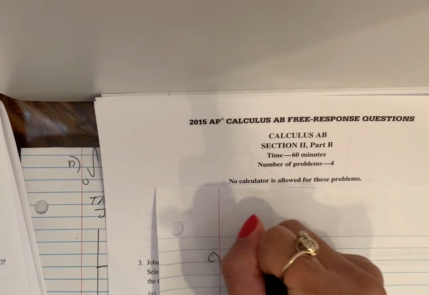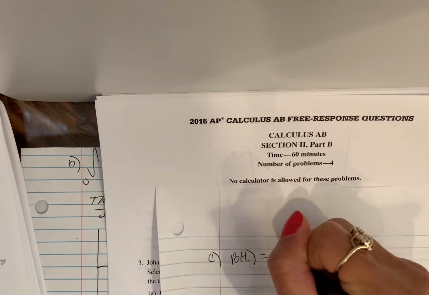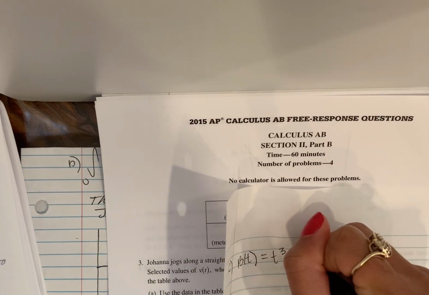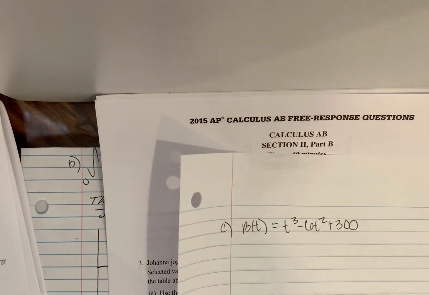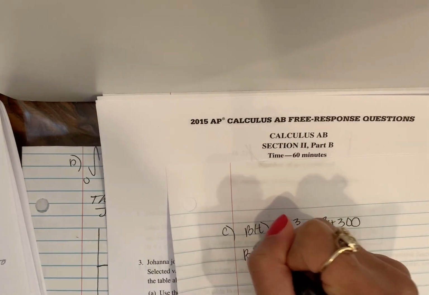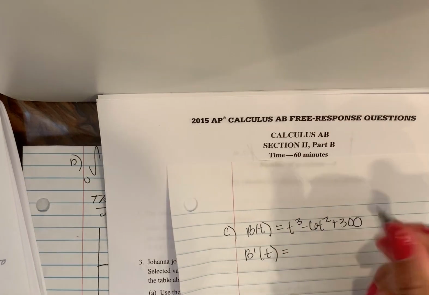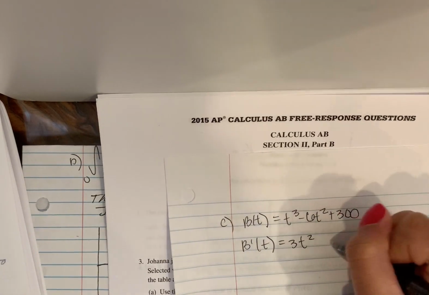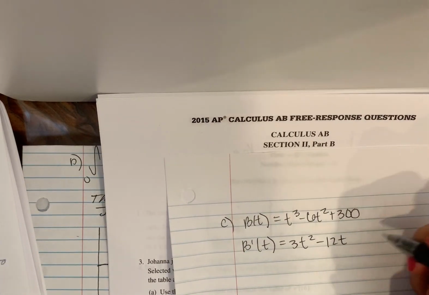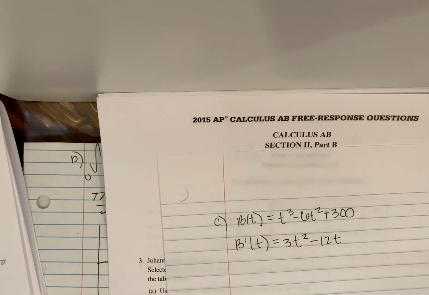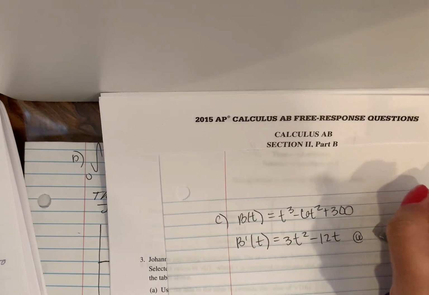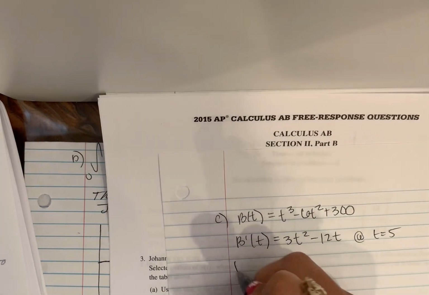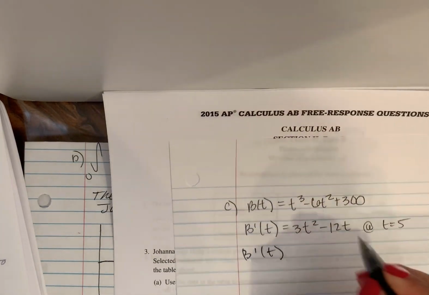For letter C, it says b of t equals t cubed minus 6t squared plus 300. Okay, so let's find the acceleration, which is going to be 3t squared minus 12t, plus 0. So that's going to go away. And then it says we want to go at t equals 5. So let's take the acceleration.